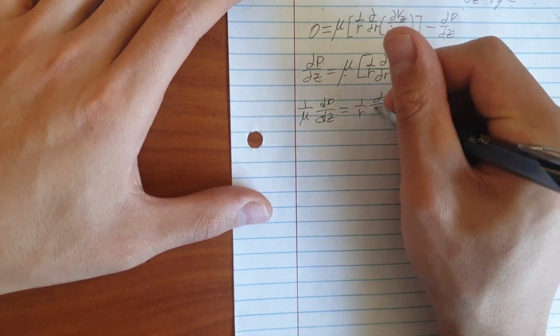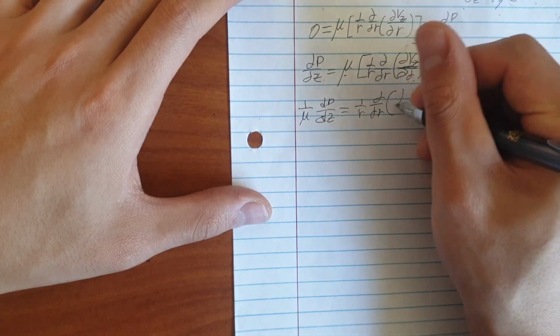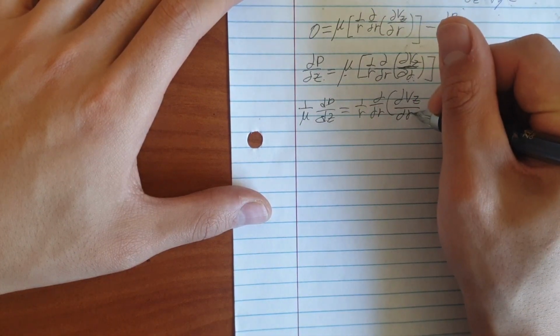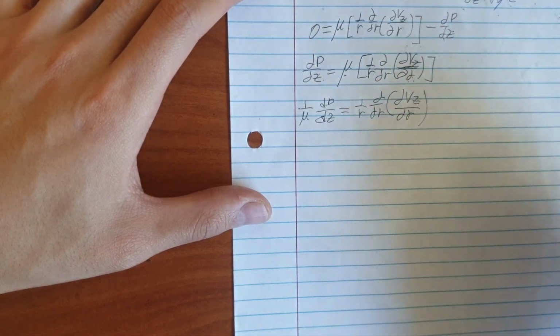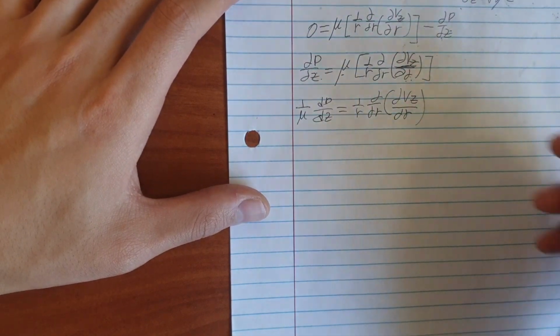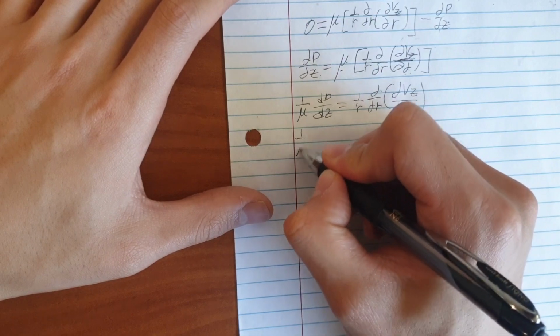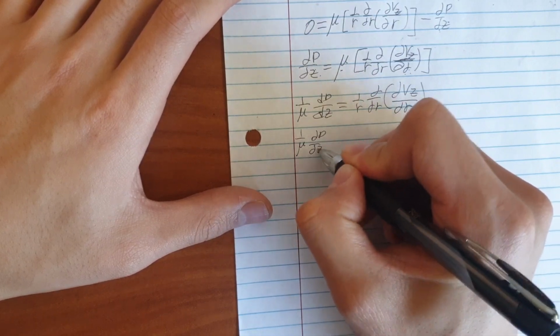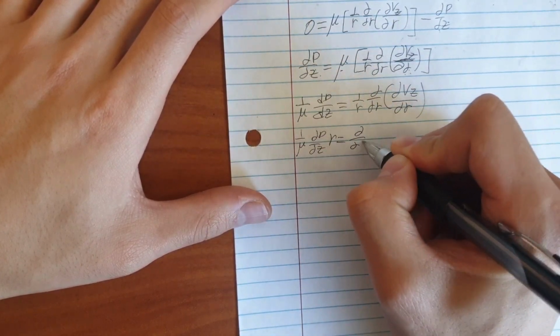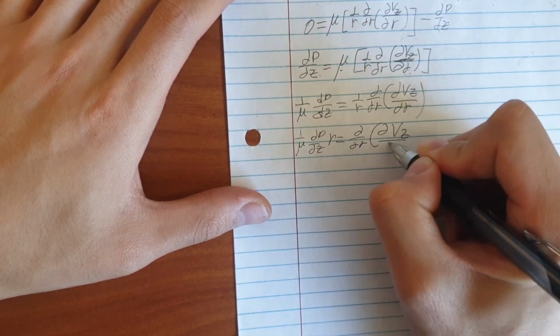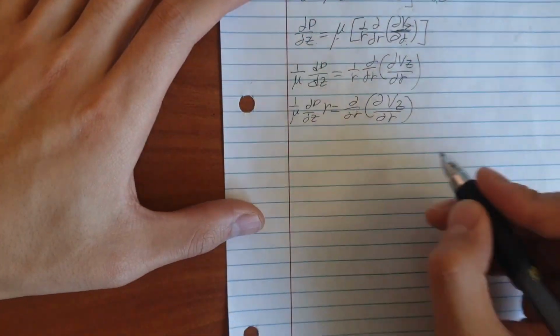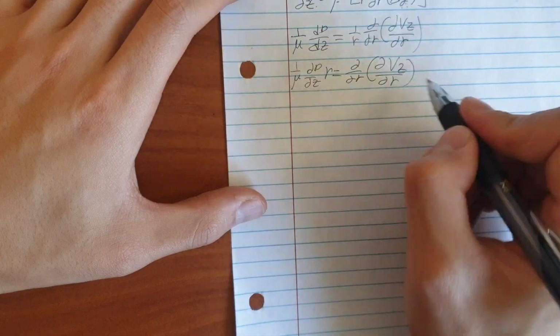So we'll have 1 over r d/dr of r dVz/dr. Okay. And then we can move the r to the left, which will give us this. And after that, we can take the integral.